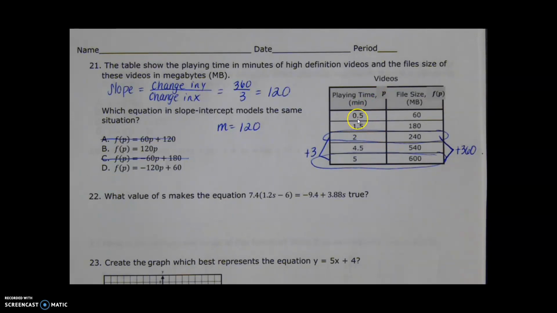So if I want to go from 0.5 to 0, that means I'm going down 0.5, and I need to look at 2 to 1.5. That goes down 0.5. Well, what is the pattern? 240 goes down to 180. So it looks like for every half point it goes down, it's going down by 60 as far as the file size, okay?